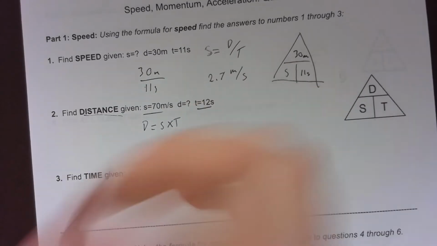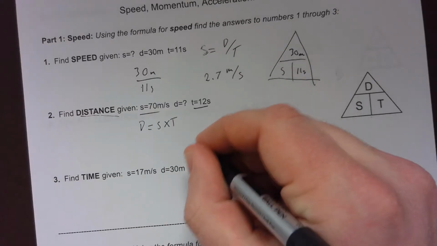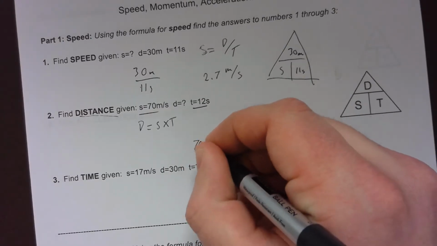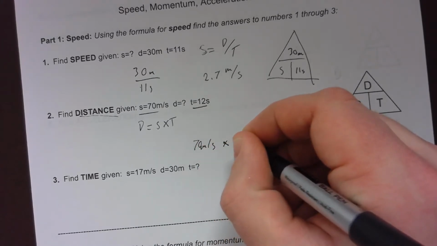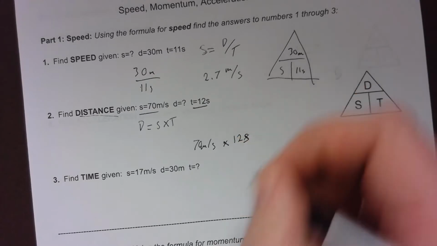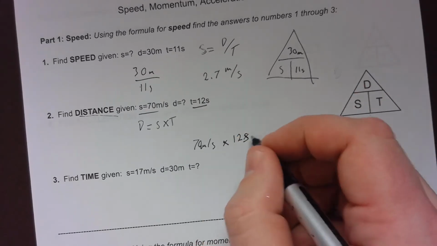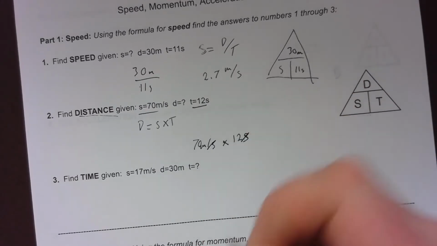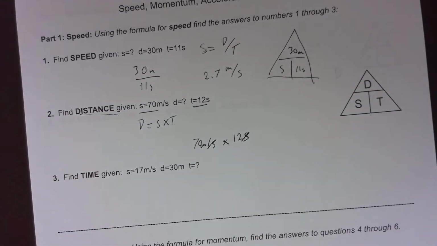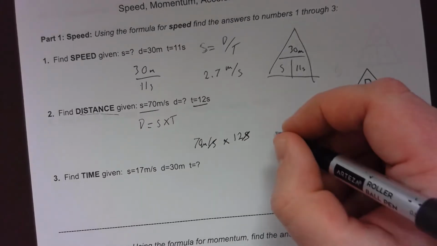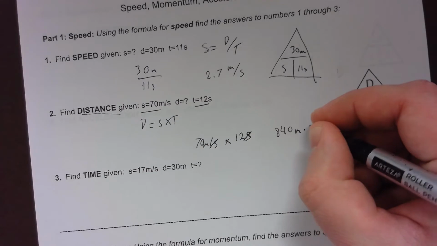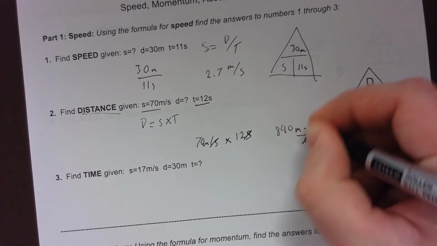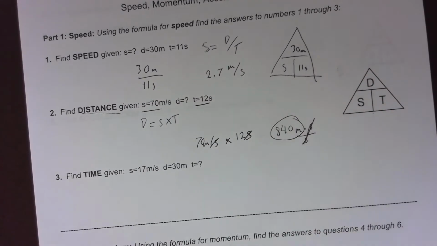So 70 meters per second times 12 seconds gives us, we're going to cancel out our s's because they're on opposite sides of the line, our answer of 70 times 12. So it gives us 840 meters times seconds over seconds. So we get rid of these two to just get our 840 meters.